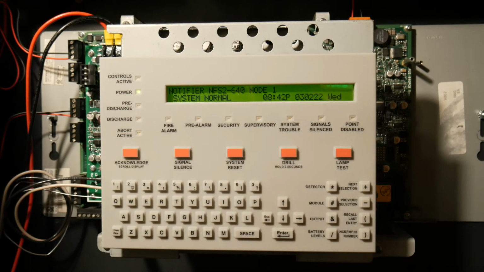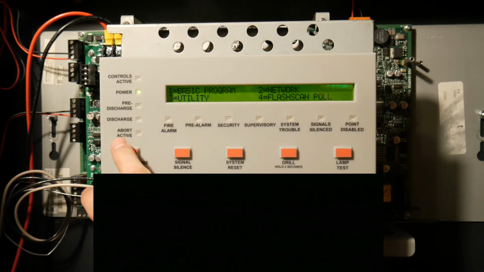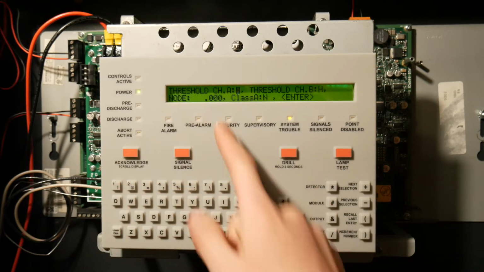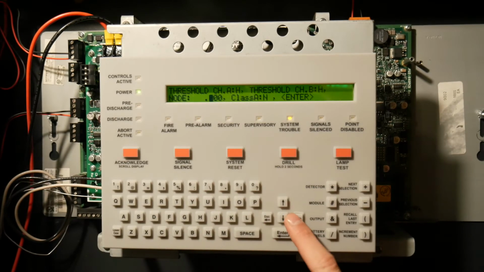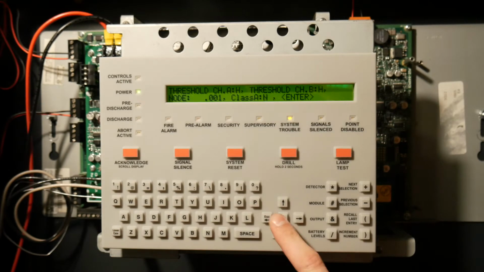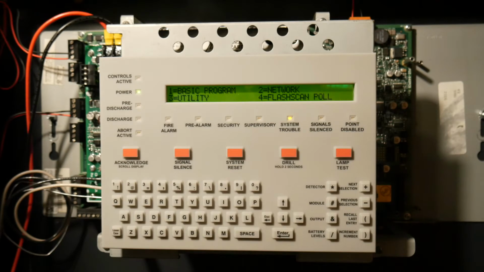The first thing we're going to do, before we even remove the display, is put this into network mode. So we're going to press enter, enter our programming password, press enter, acknowledge this trouble, and go to network. Now it's going to ask us for a node. We want to set this as node number 1. Okay, we set this as node 1, press enter. And now there should be a trouble saying communication error or something, since there's no network control module, or NCA2, attached yet.